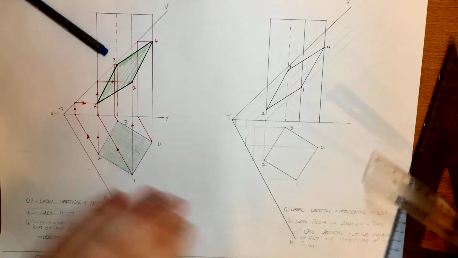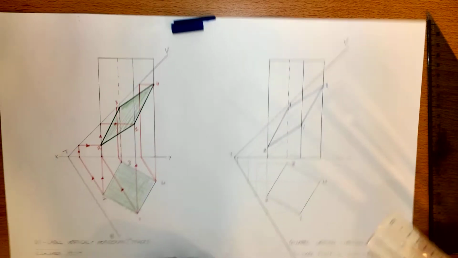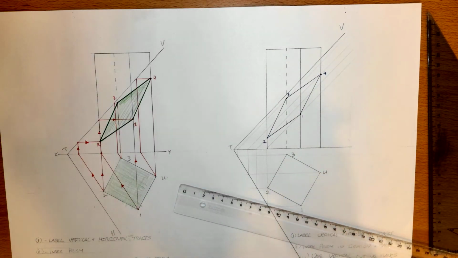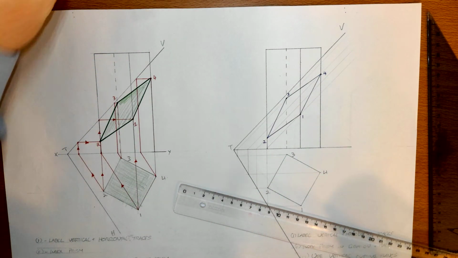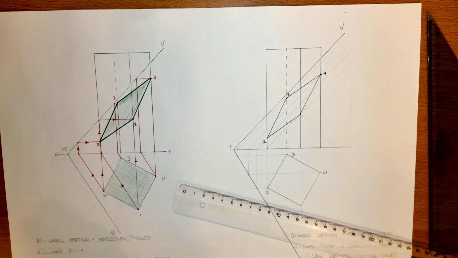Hopefully that helps. For the next exercise, the cylindrical one, it's the same method, just practicing with curved solids as well. And hopefully this helped. Thanks.